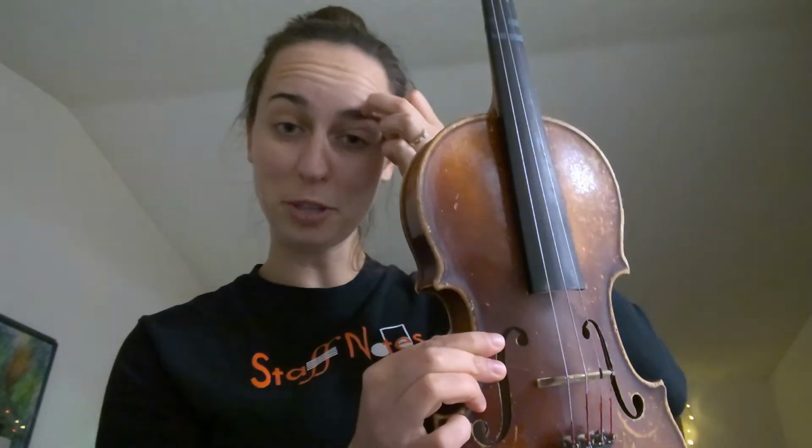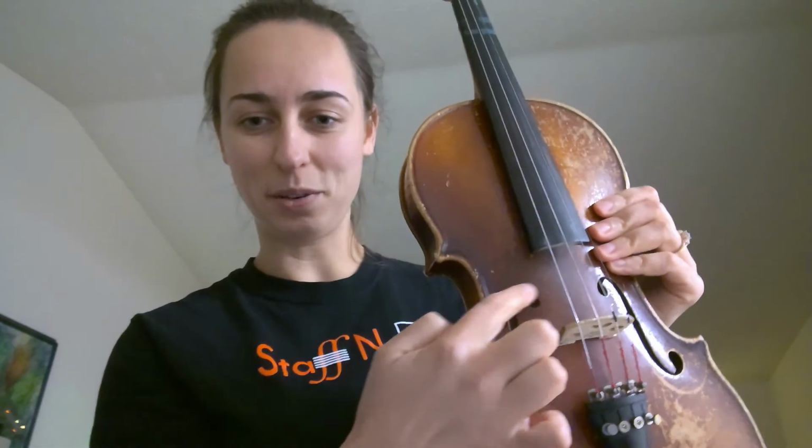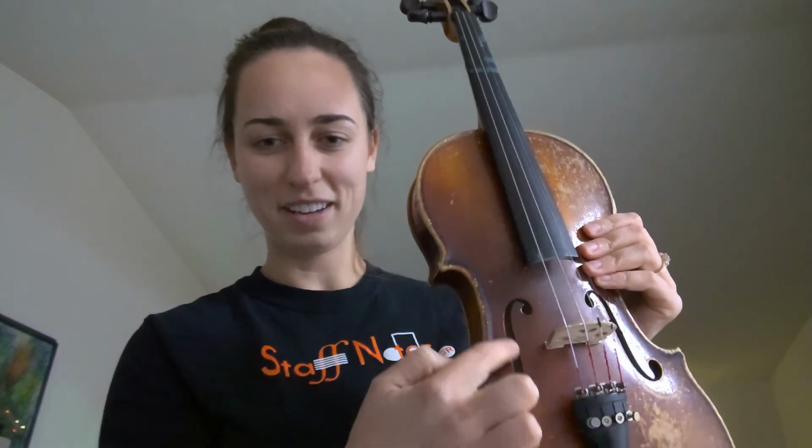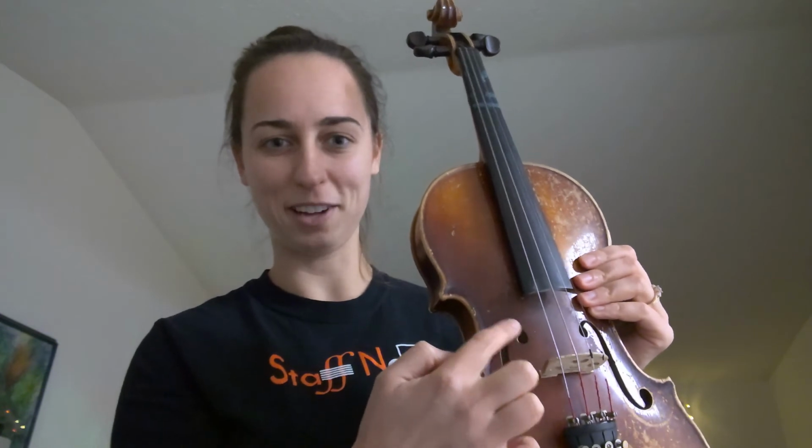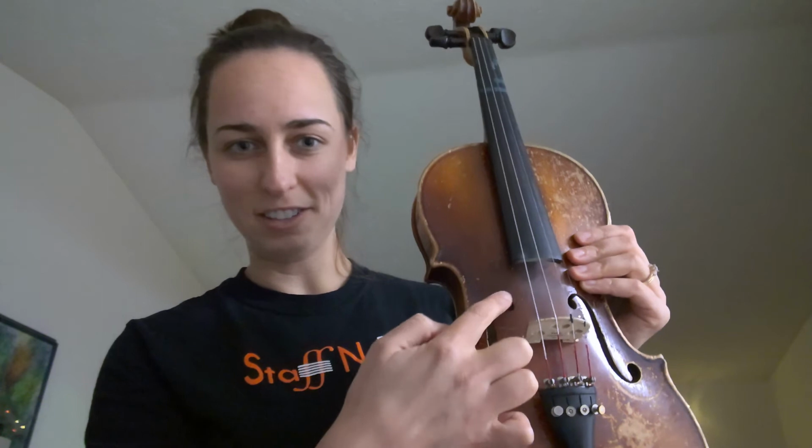Then we have a name that sounds a little strange. This hole right here is in the shape of the letter F. We call that the F hole. Yep, that's what it's called. Because it's a hole inside the violin in the shape of the letter F. So we have F hole.